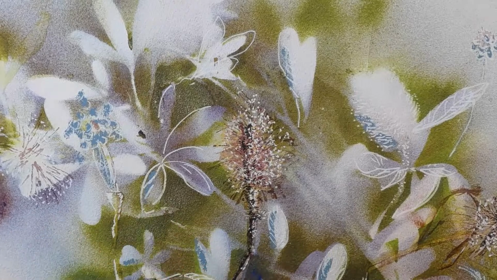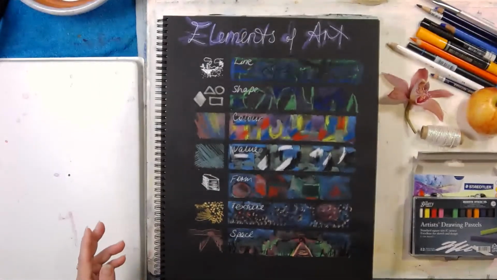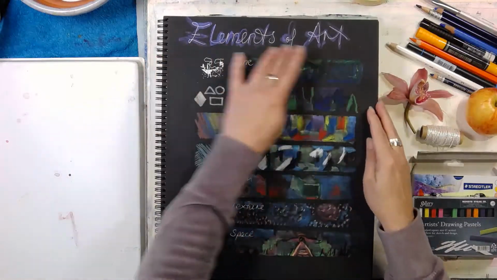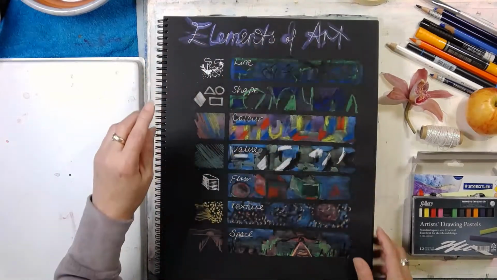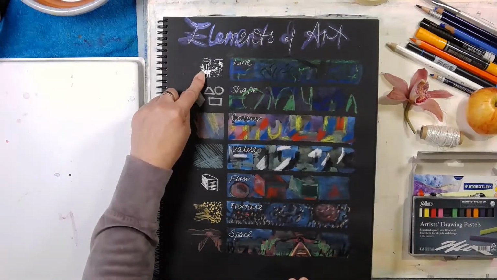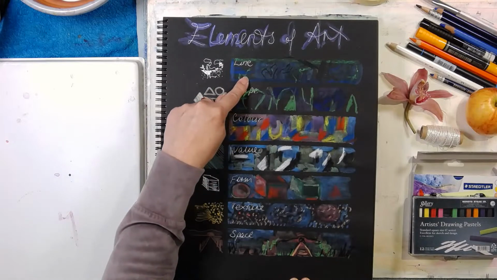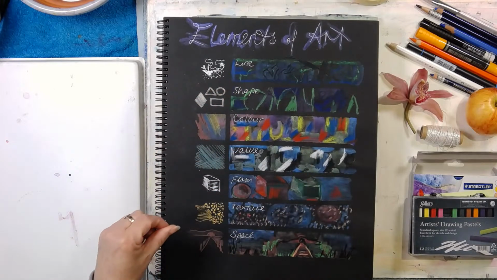But as I say, today we're going to be focusing in on line. So I'll just zoom out a little bit there so you can see my folder. I went ahead and finished off this journal, my art journal of elements of art, and put in some examples for each of the types of elements, the line, and then I did some quick line work, shape, and you can see my style immediately.